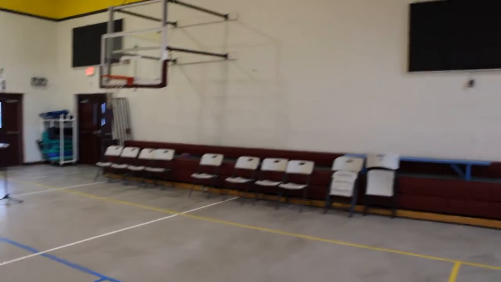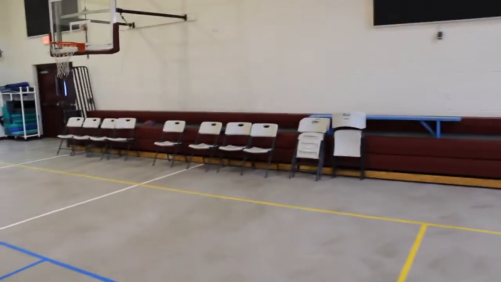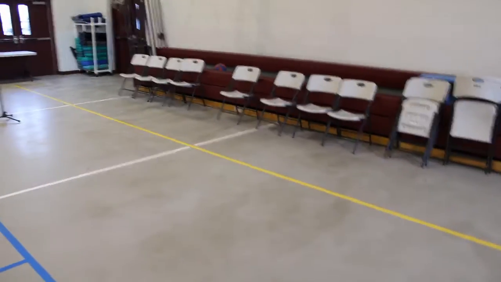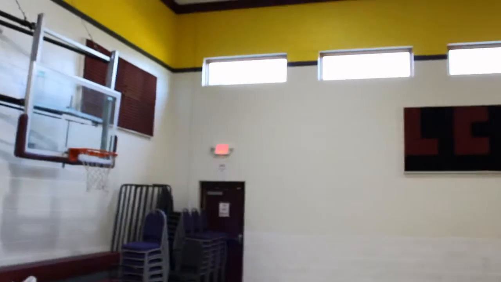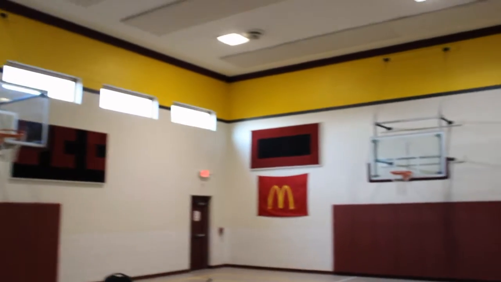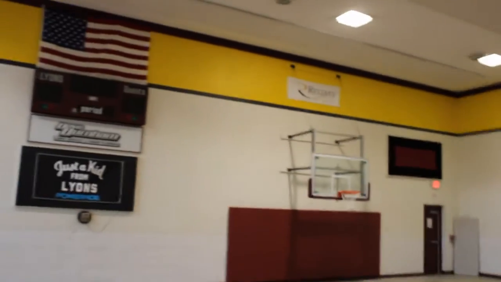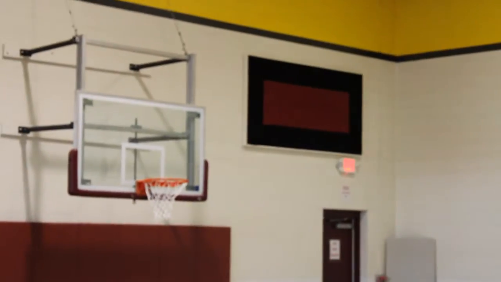Now gyms normally are terrible for reverb because you get what's called flutter echo. But luckily, we have sound deadening stuff. Now you might notice some of this padding on the wall. That's for a few reasons. It's actually because this gym had such bad acoustics that they had to put up some of these pads. So that's foam there, and also the ceiling. I don't know if you noticed, that's acoustic paneling as well.